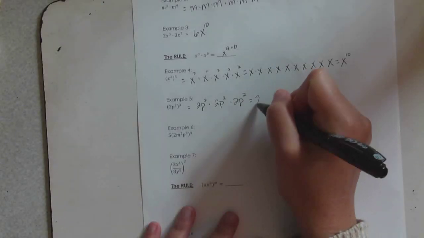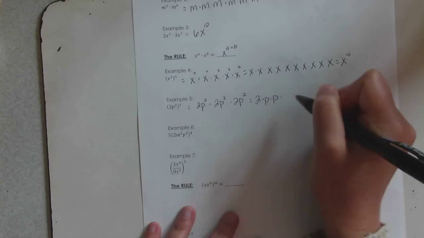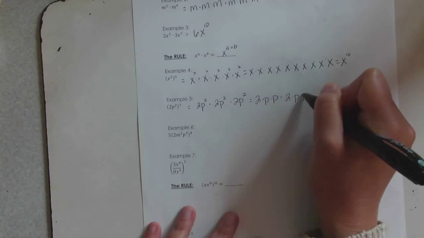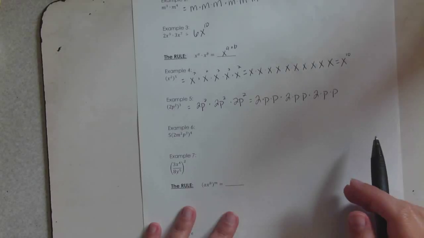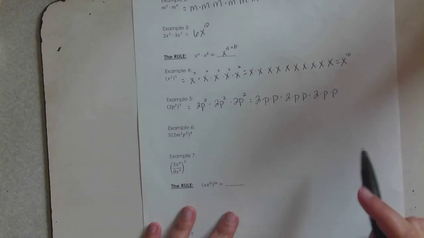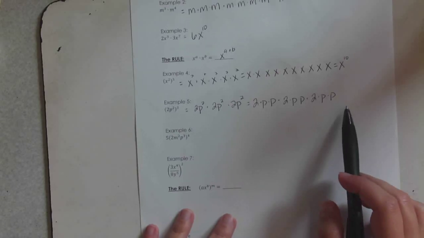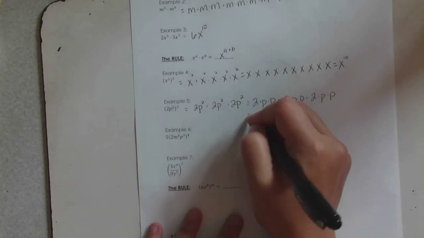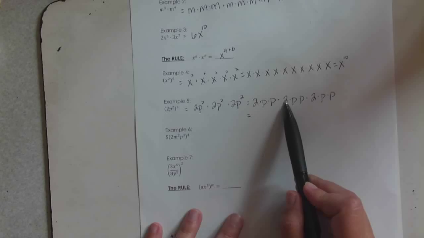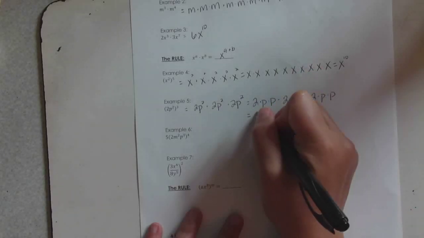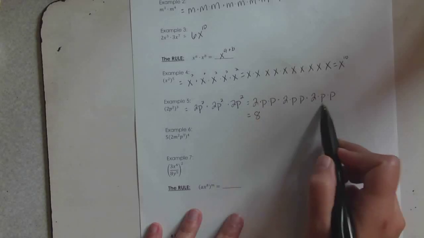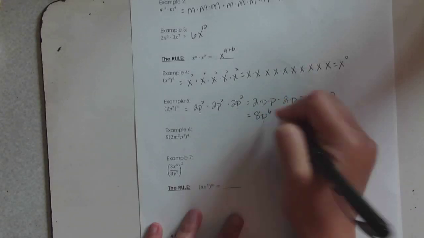Well, this just means 2 times p times p times 2 times p times p. Now you can see why it's very helpful to have the rules so that we don't have to do this every single problem, because it would get super annoying. So again, with my coefficient, with my 2, I'm just going to do 2 times 2 times 2, which is 8. 1, 2, 3, 4, 5, 6. I now have 6 p's.